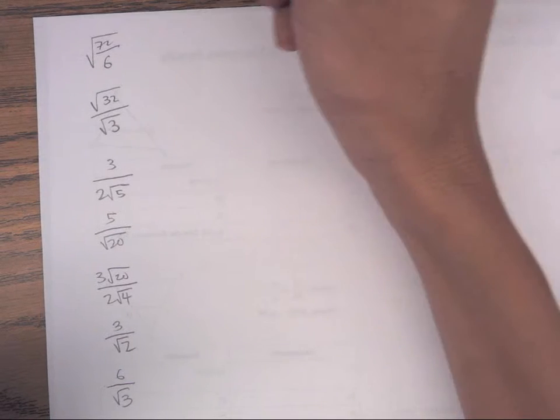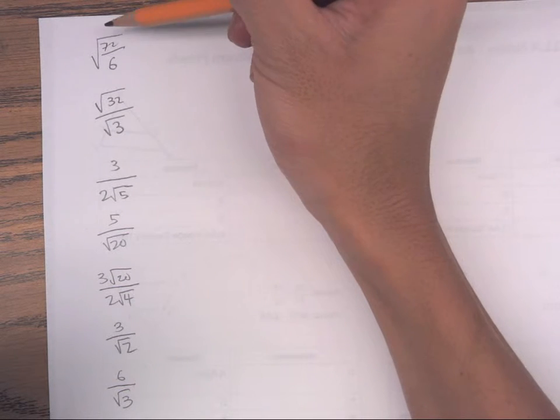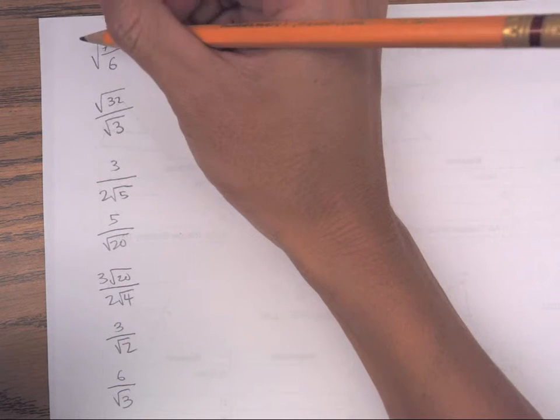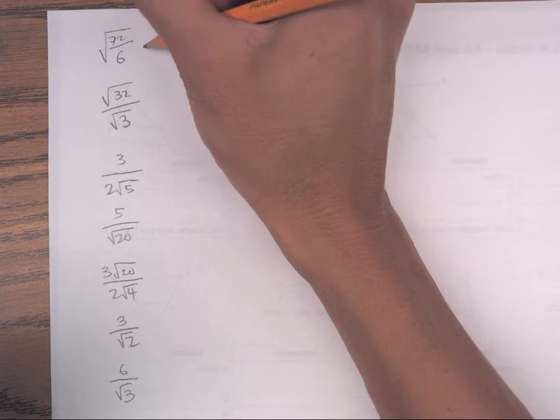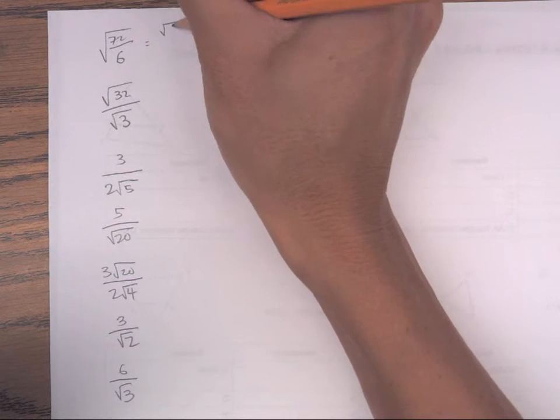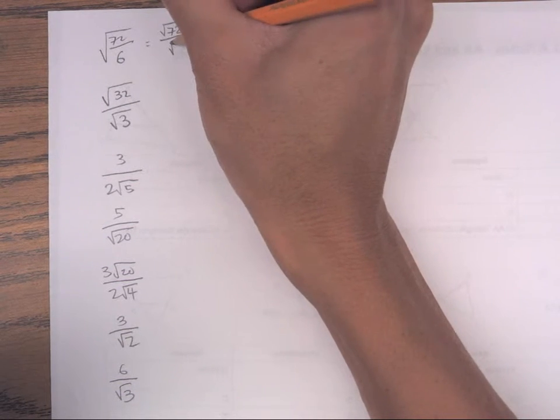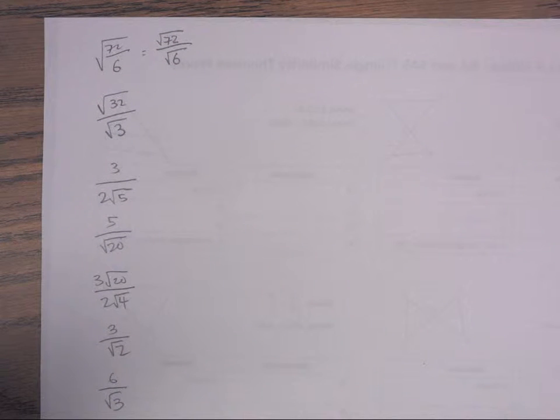Okay, so let's say we want to find this. If we encounter a situation like this, usually what you want to do is break down the big square root. So this is going to be equal to the square root of 72 divided by the square root of 6. Some of this, playing around with this, you'll have to go way back into quarter 1.